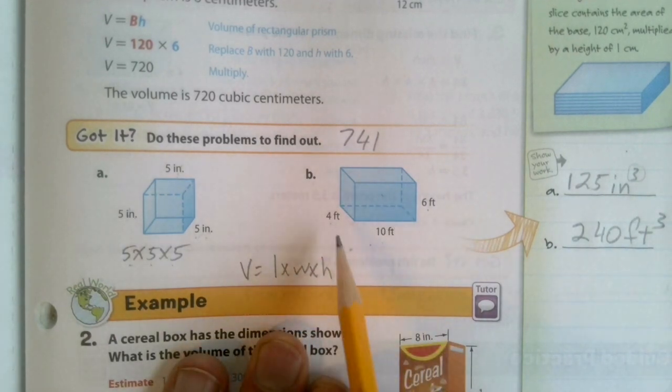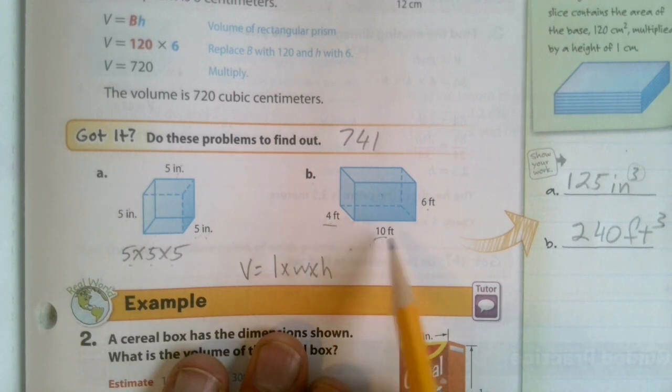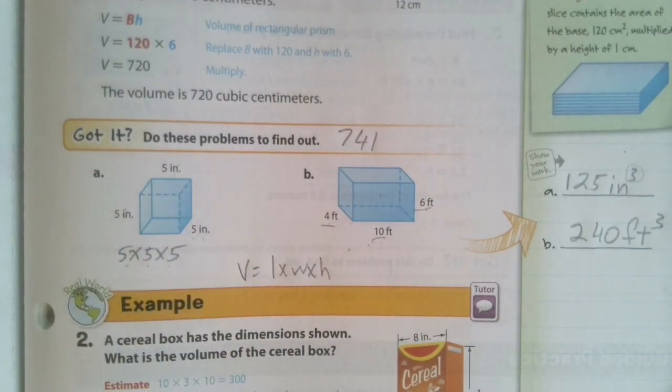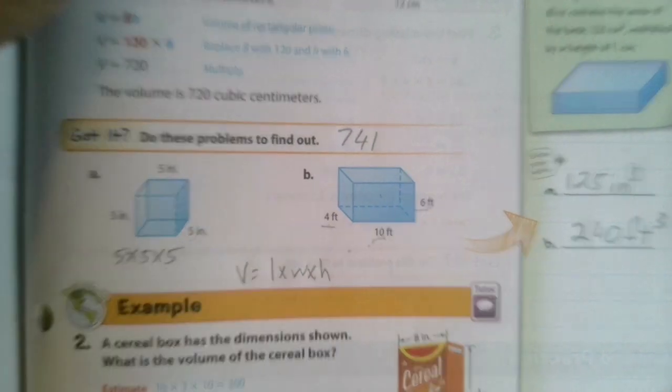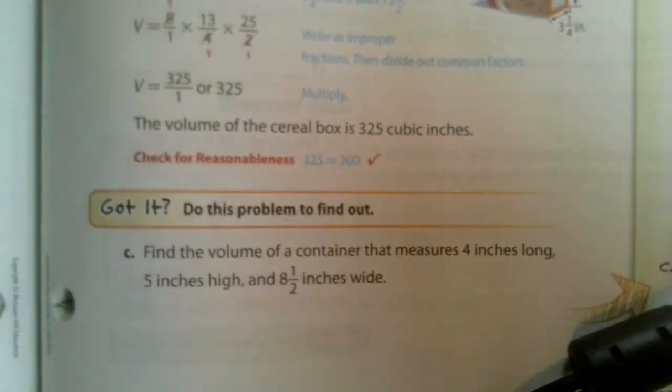Now, to get you ready for the next problem, what if, instead of having this pretty picture here, I just said, find the volume of a shape that has a length of 4, a width of 10, and a height of 6. So you don't really need the picture. You just say, oh, 4 times 6 times 10, and get 240 that way. And that is precisely what we're going to do on letter C.